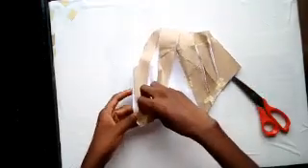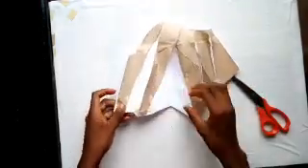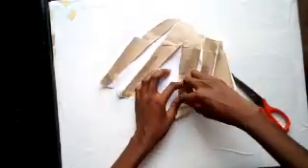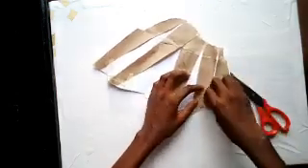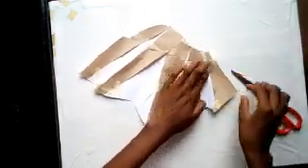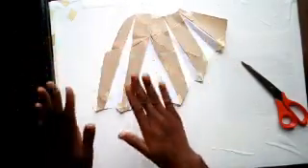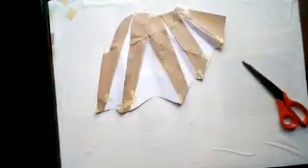So having done that, now this is what we're supposed to have, and I'm going to be opening that up. This is what this pattern should look like.